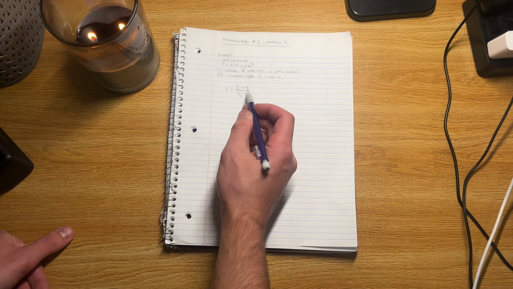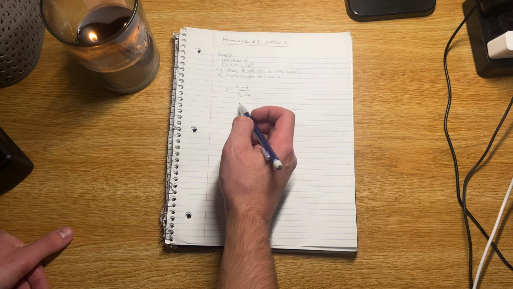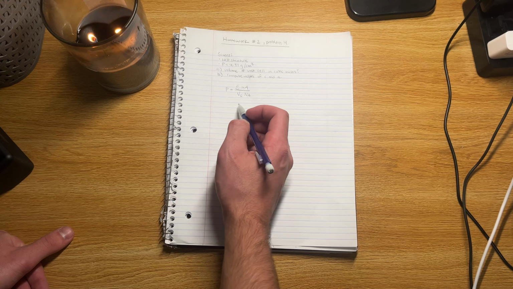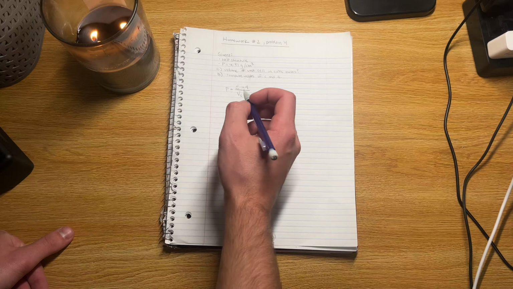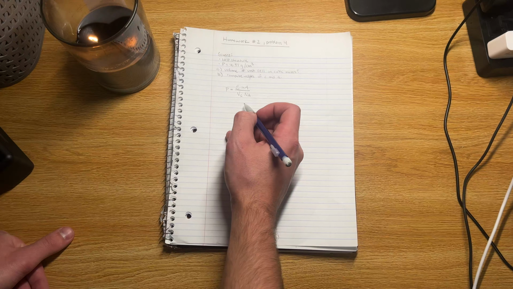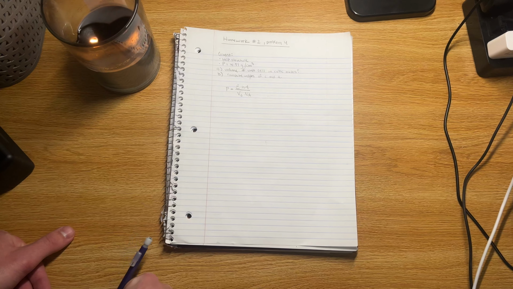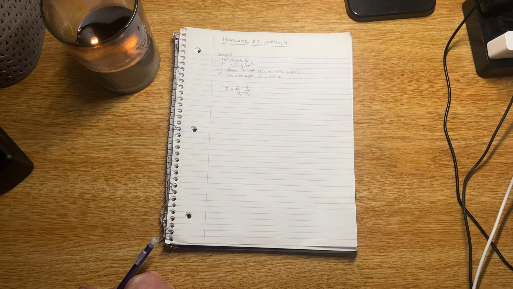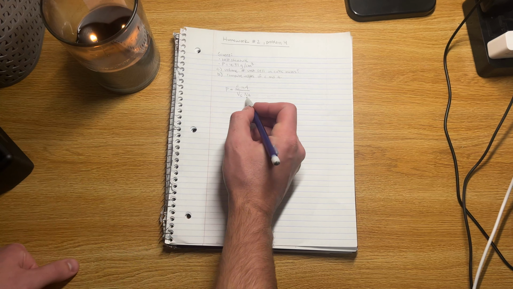And if you're asking what each one of these means, we've got N is equal to the number of ions per unit cell. We've got A equal to the atomic weight, in this case of titanium, and then also VC is the volume of the unit cell in centimeters cubed, and Avogadro's number is N_A.